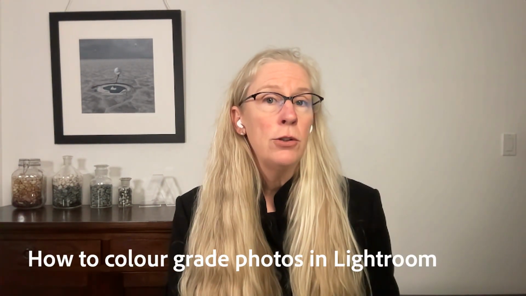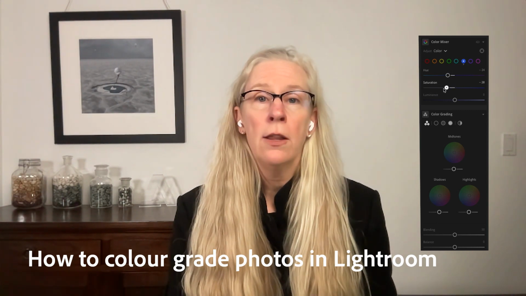When color grading, we don't have to accurately represent a scene. Instead, we can use color to help reinforce the story or the message that we're trying to communicate. Lightroom has several tools that we can use to color grade images. Two of my favorites are Color Mixer and Color Grading.